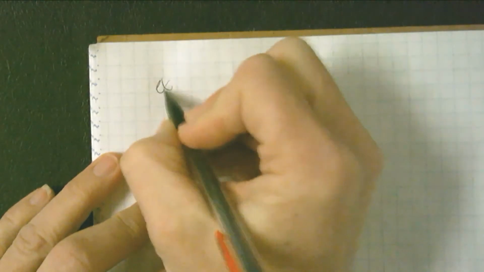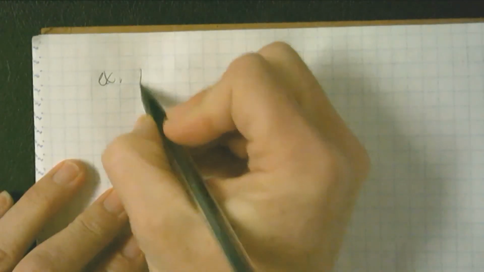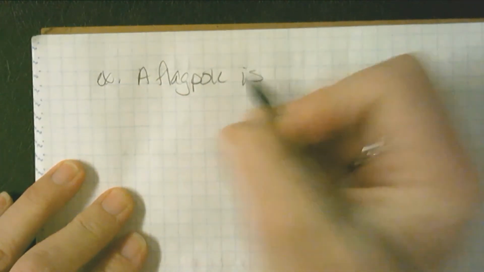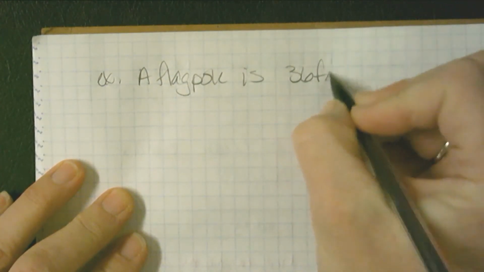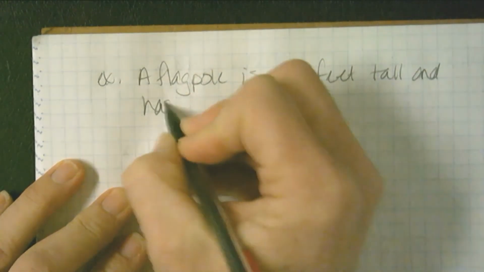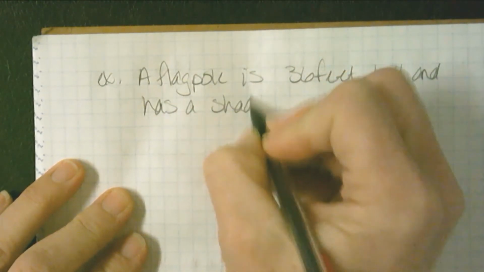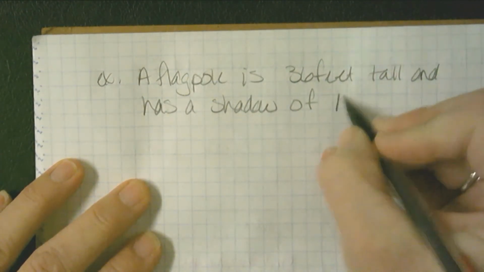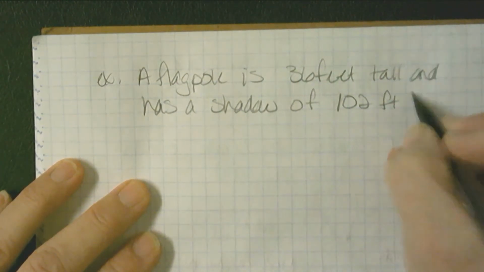All right, so let's say that a flagpole is 36 feet tall and has a shadow of 102 feet long.